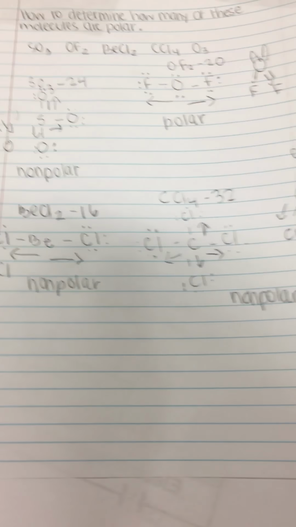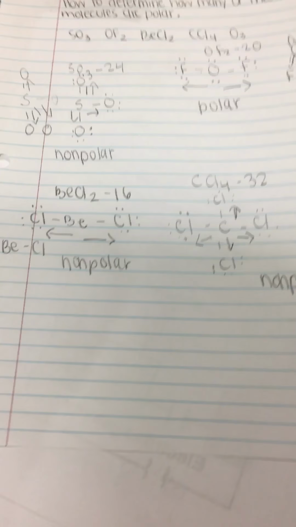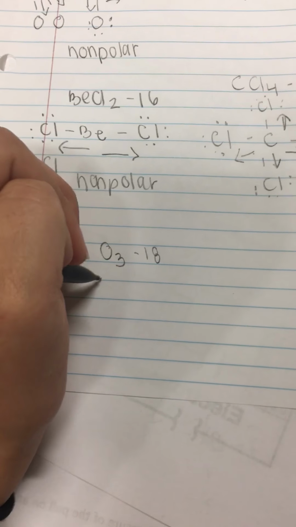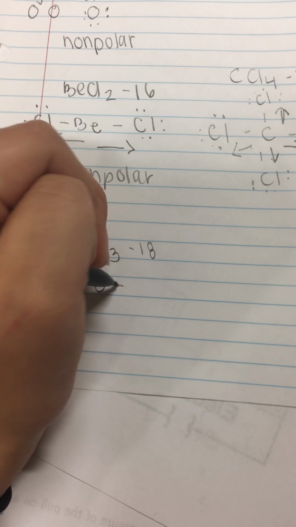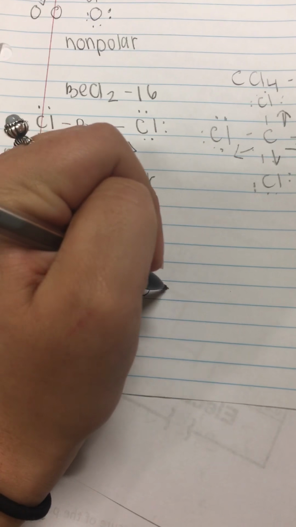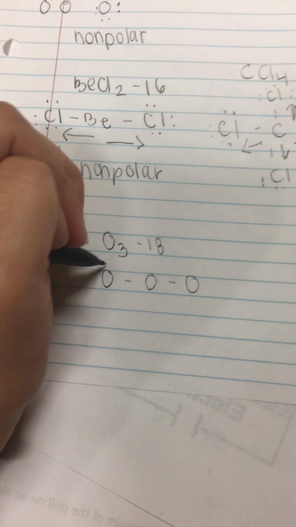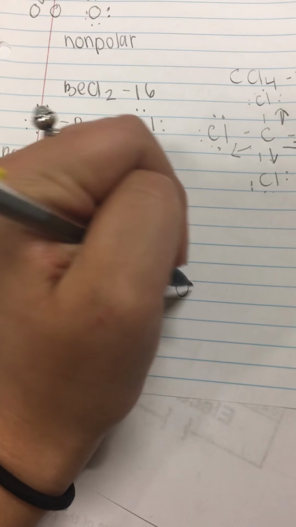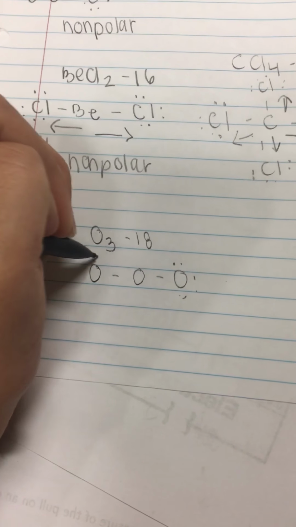Then the last one is going to be the O3, which has 18 valence electrons. And so connect all the O's and then do the outside ones.